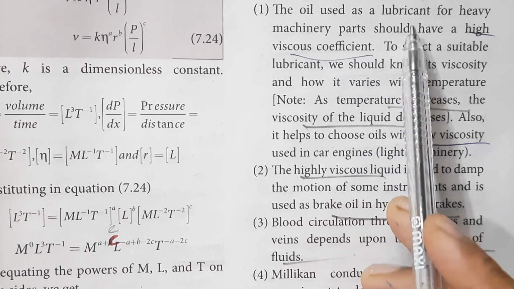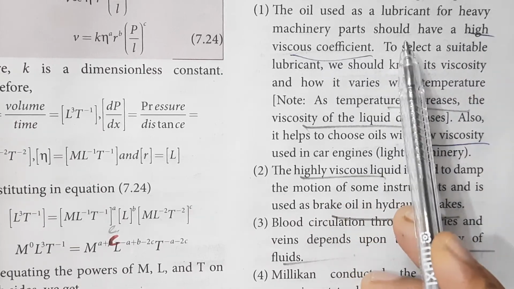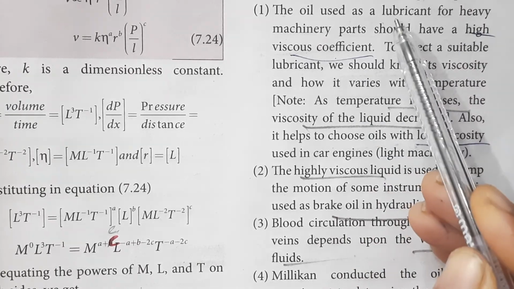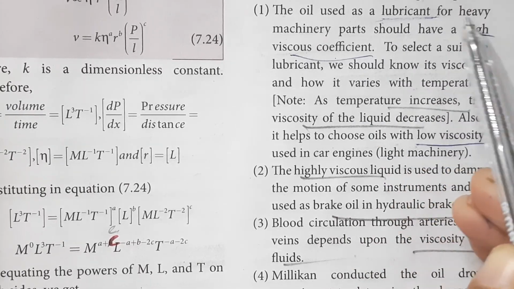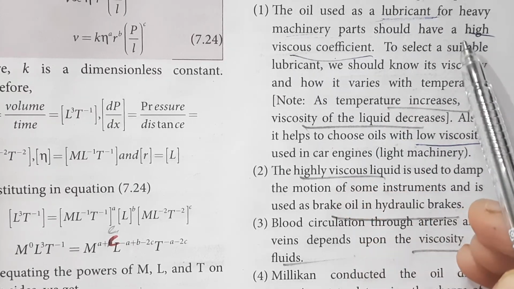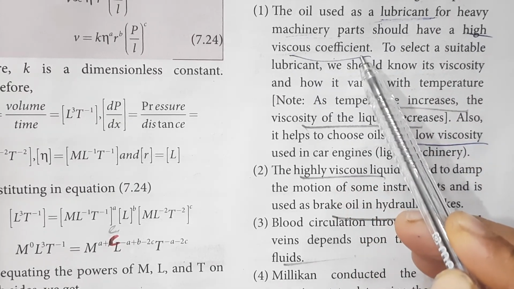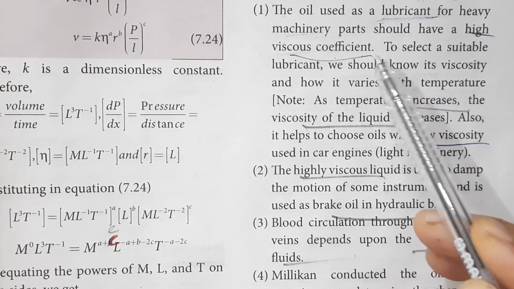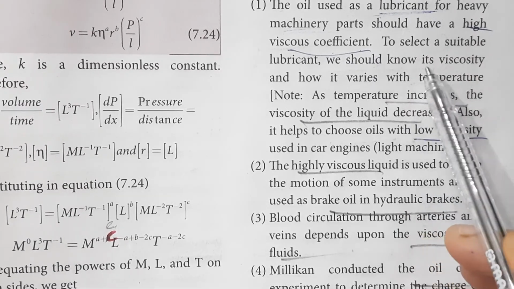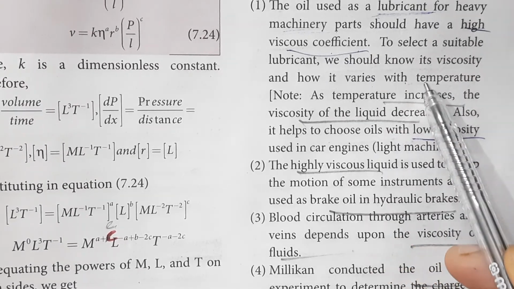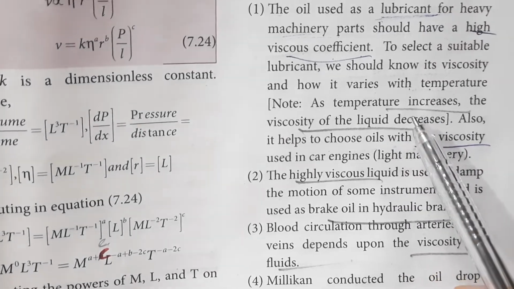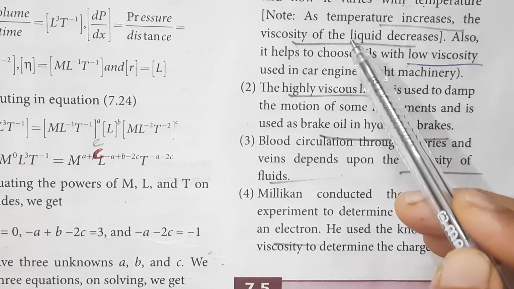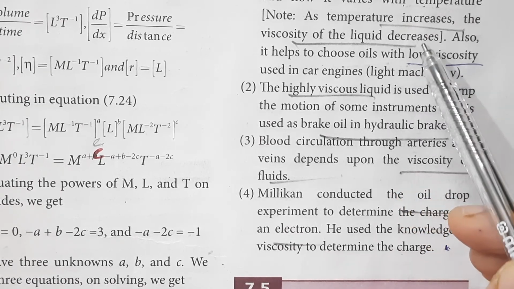The oil used as lubricant for heavy machinery parts should have a high viscous coefficient. So, when we select an oil for lubricant purpose for heavy machinery parts, we use high viscous coefficient. To select a suitable lubricant, we should know its viscosity and how it varies with the temperature. As the temperature increases, the viscosity of the liquid decreases.